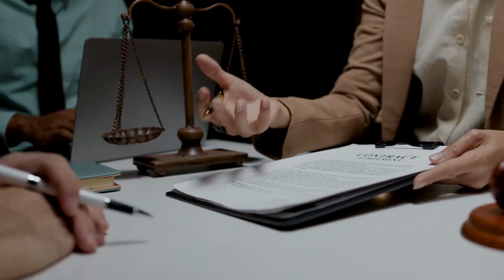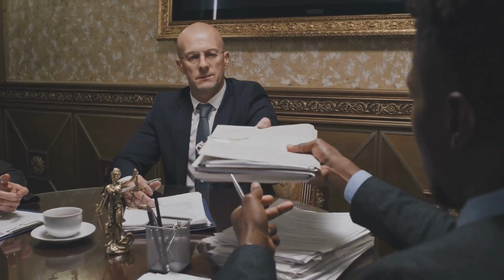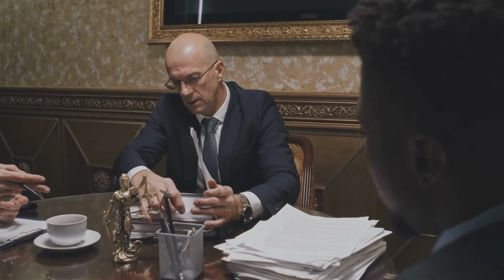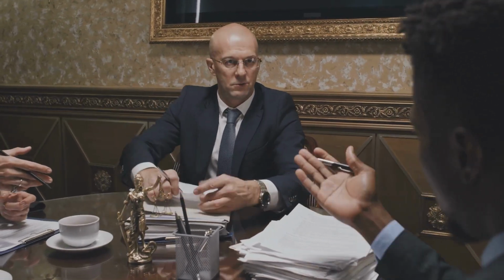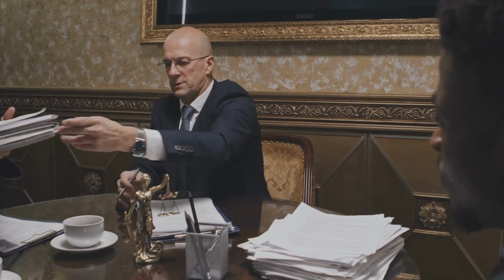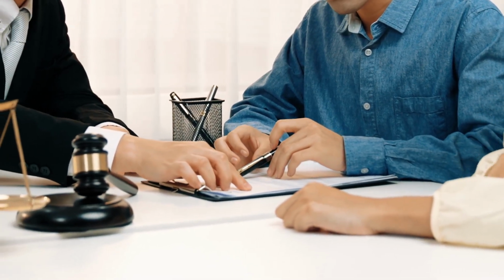Step 2. Consult with an attorney. Next, consult with an attorney who specializes in real estate or conservation law. Easements are legally binding, and removing one can be complicated. An experienced lawyer will help you understand whether removing the easement is possible and walk you through the process.